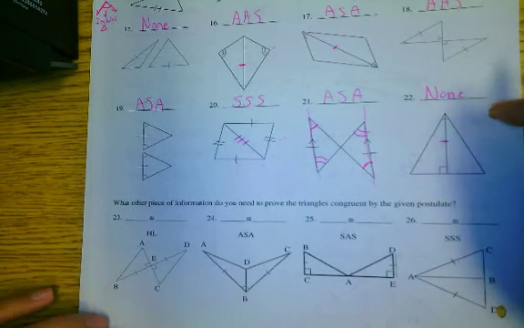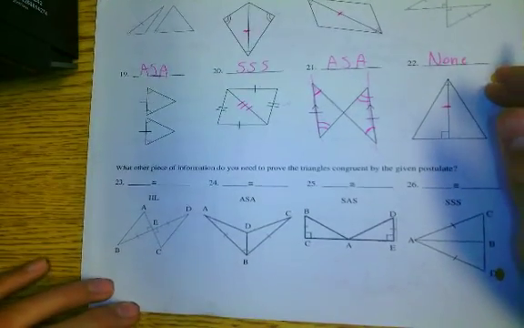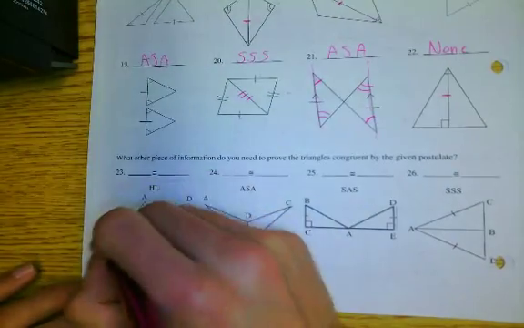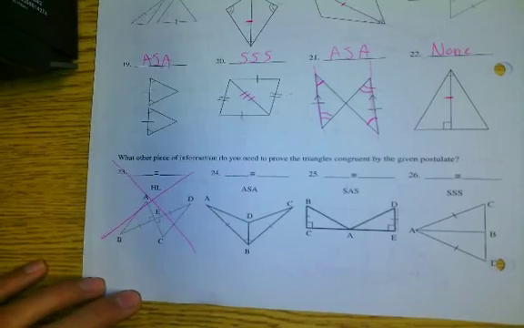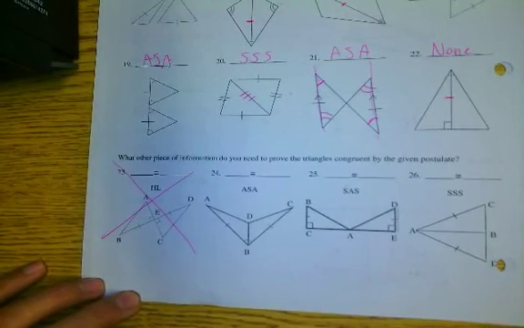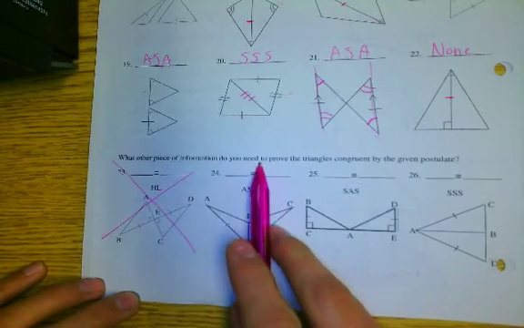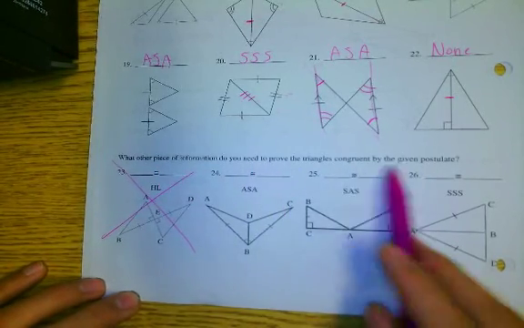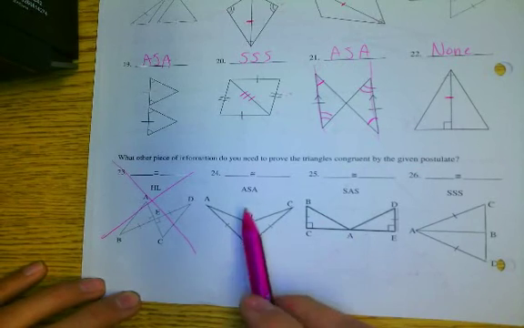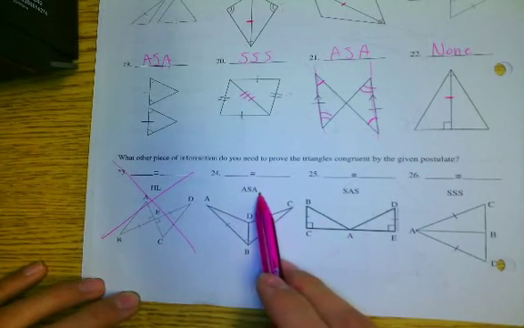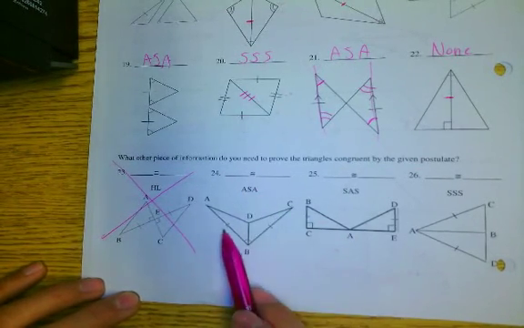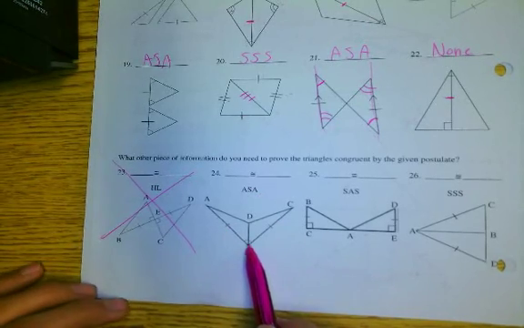Alright, we're going to skip question number 23, and that's going to take us to 24. It says we are going to need to add another piece of information in order to prove the triangles congruent by this postulate. So in other words, in order to prove this angle, side, angle, okay, let's look at what they gave us. They gave us a side and they gave us an angle. So a side and an angle, so we need to find another angle.